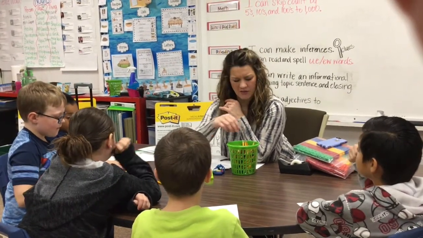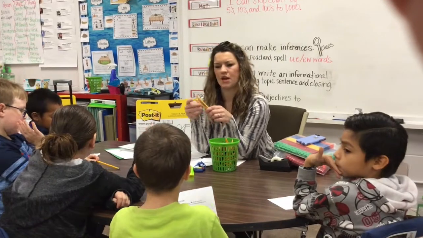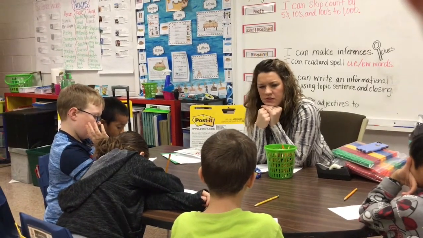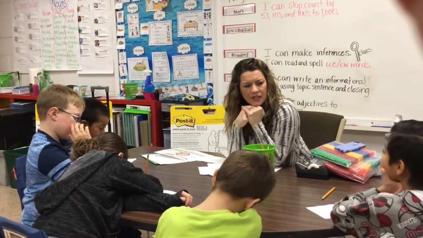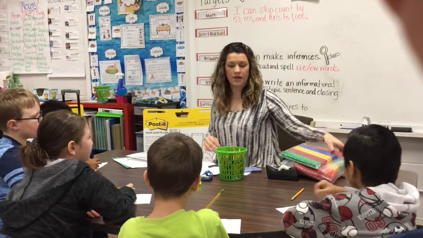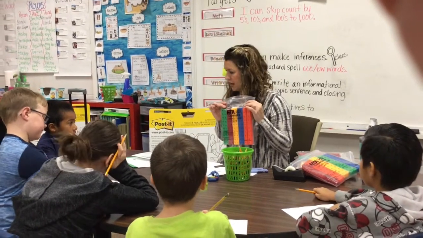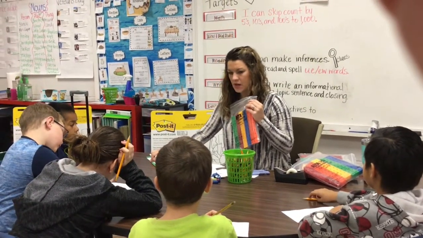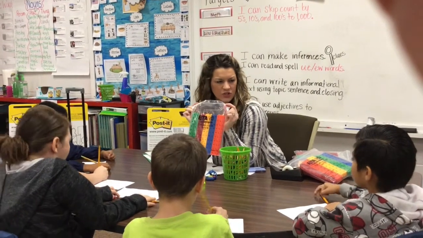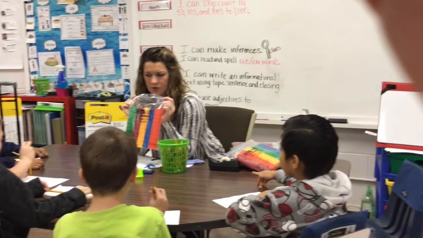How do you go about solving this? I want you to think about it for just a minute. How do you think you might solve it? Maybe you have a plan? I'm going to give you some of these, and you are welcome to use them if you need them. I want you to be able to show your work though. So whatever you do, I want you to draw a picture to show how you solved it. Can you do that for me?